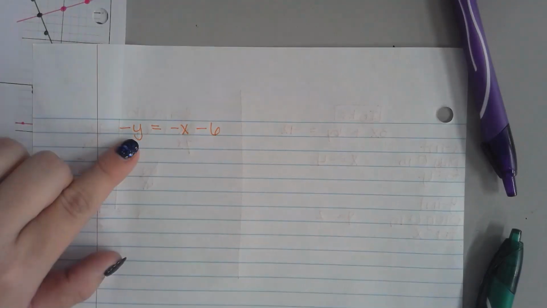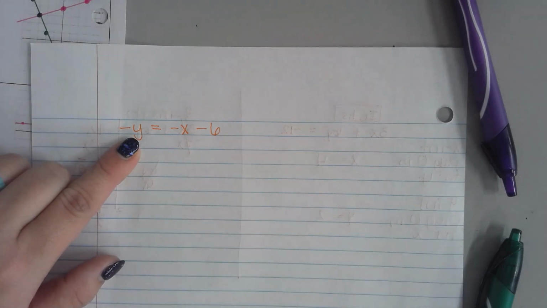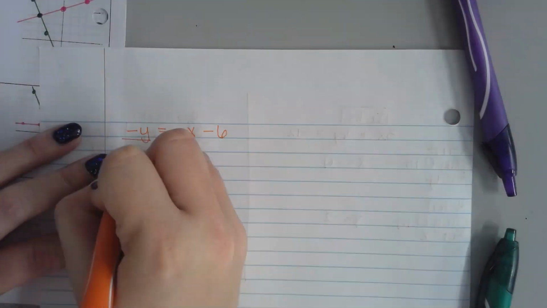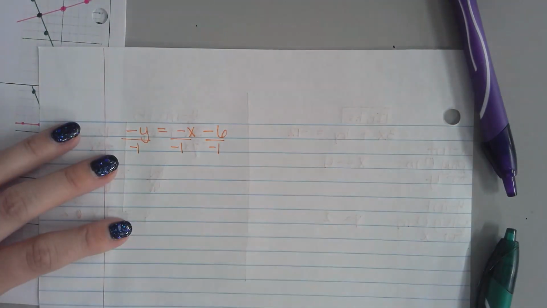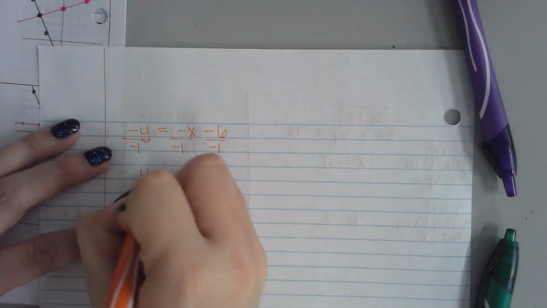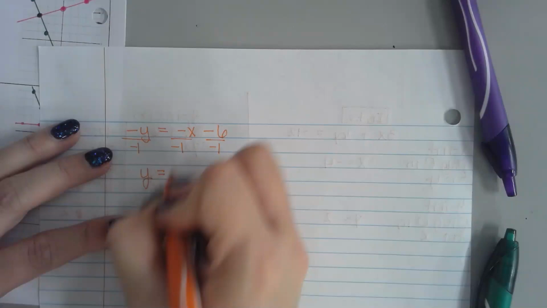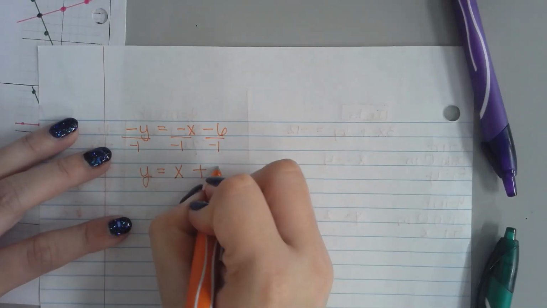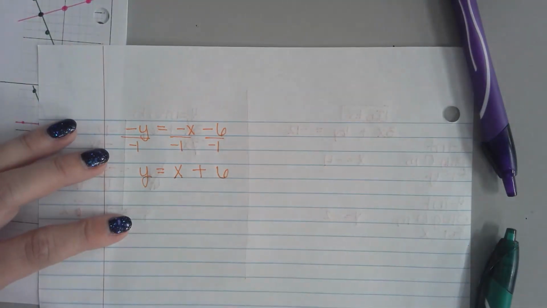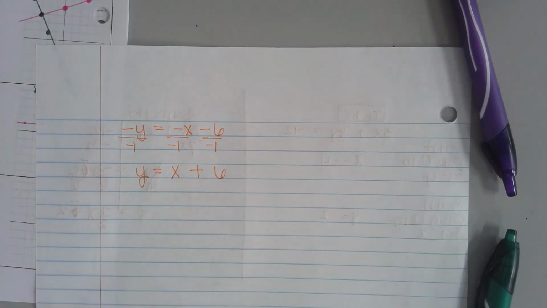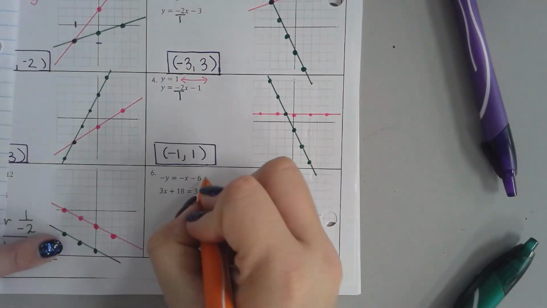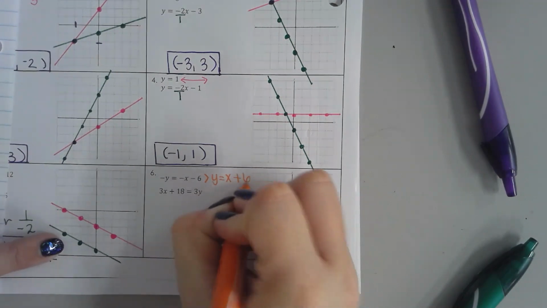So how could I easily get rid of that -1? Divide everything by -1. And that's going to be a y, a positive x, and a plus 6. So I'm going to say this one is y equals x plus 6.